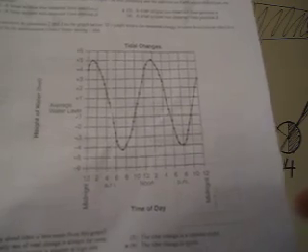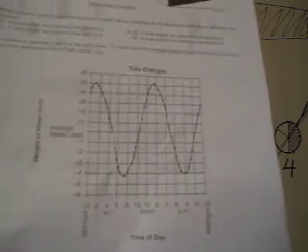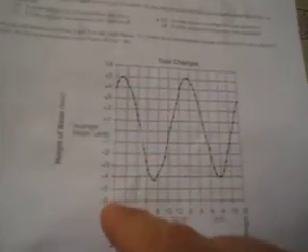Question 3, according to the pattern shown on the graph, the next high tide will occur on the following day at what time? The first high tide occurred here. It's hard to see on this paper right now, but you should have the paper in front of you. It happened at around 1 a.m. That was high tide right there. And then the next high tide should be about 12 hours and 25 minutes later.